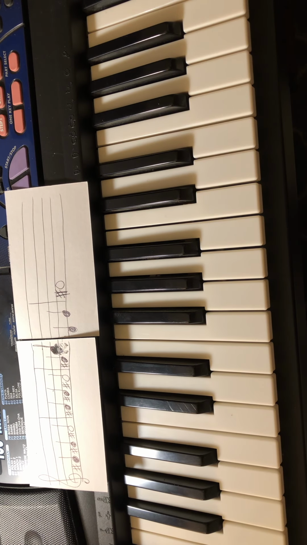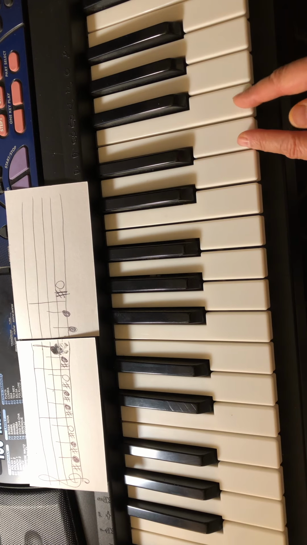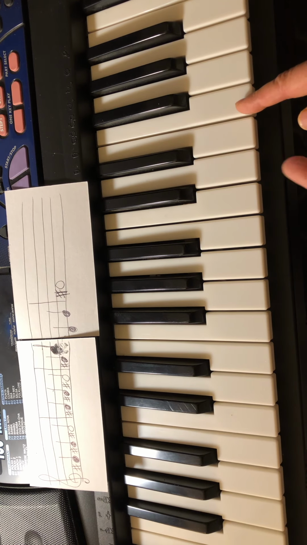How about let's find the E sharp. So let's find E. So this is E. What is E sharp? E sharp would be one key closest to the right. So it's this. This happens to have another name, which is F, but it's also E sharp. So officially, this is E sharp and F. How about let's try B, B as in boy.